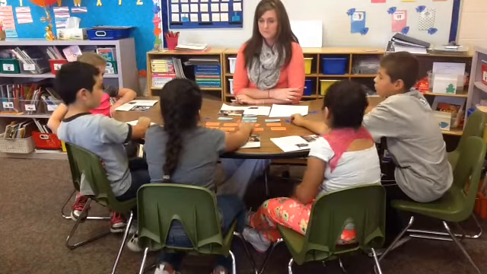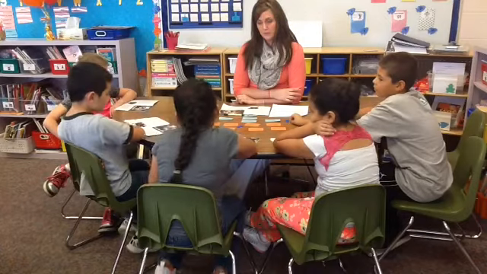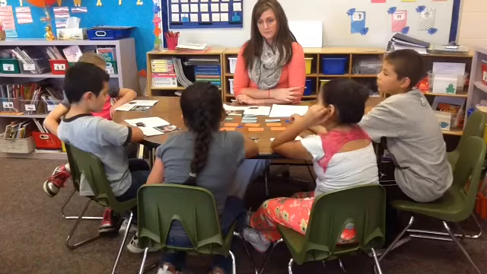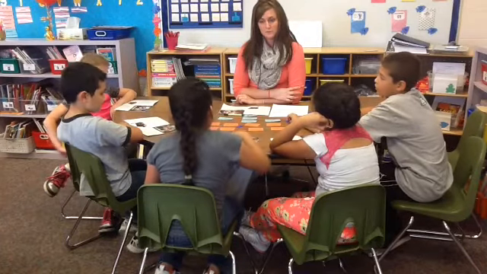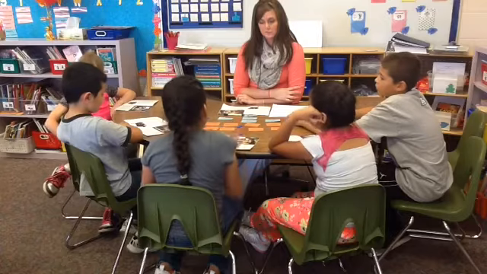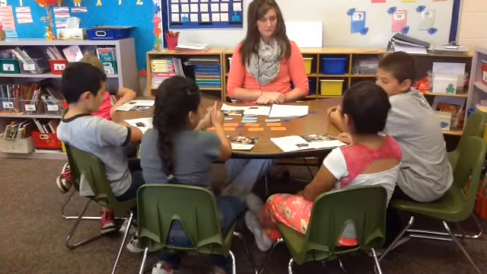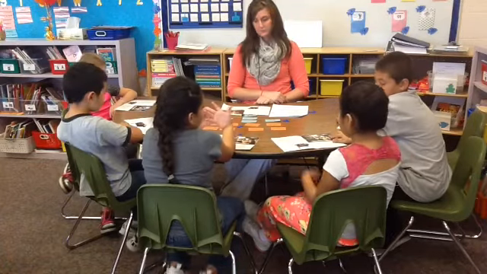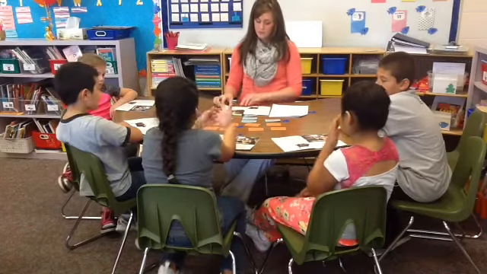And I agree with Angel because the picture caption can tell us about the story on each page. I agree with everyone. The picture captions are helpful because these picture captions tell us what this picture is about and these picture captions tell us what this one's about. Very good. You may all take your chips back now.